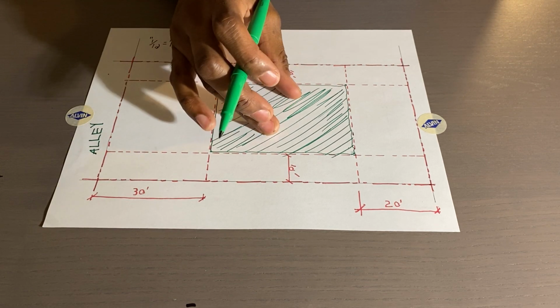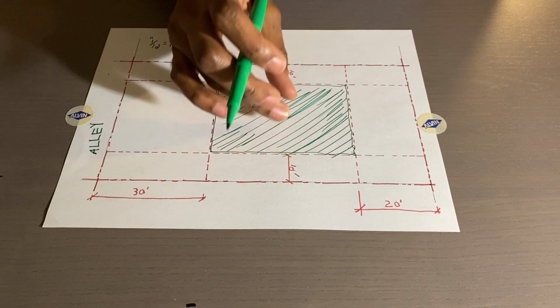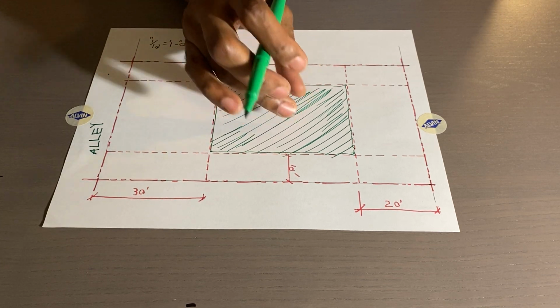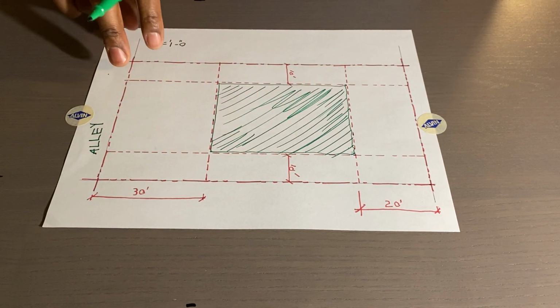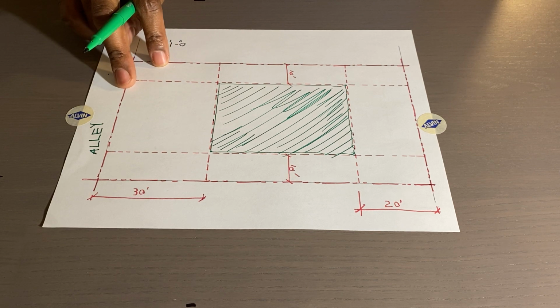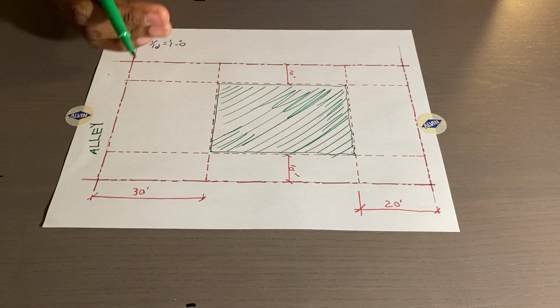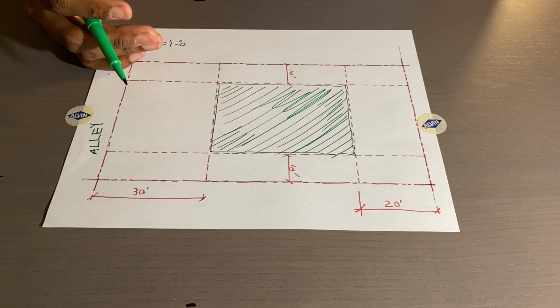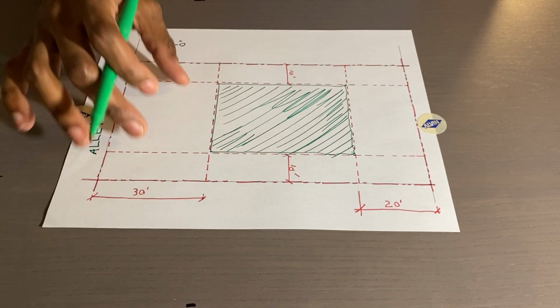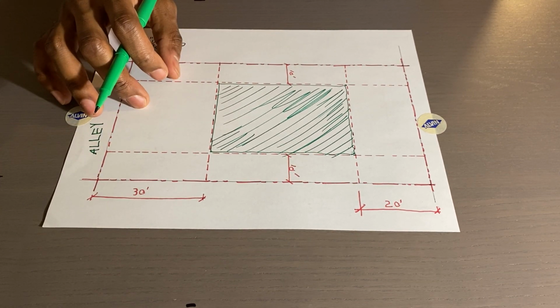So you have your main primary structure. This is where your primary use is going to be. In this case, it's an apartment building. But your accessory structure, things like a garage or a shed of some sort, when we're talking about a residential use, is allowed to go in the rear yard.